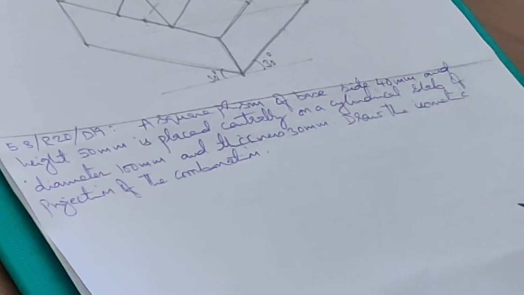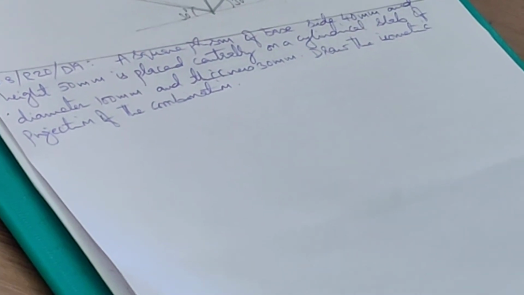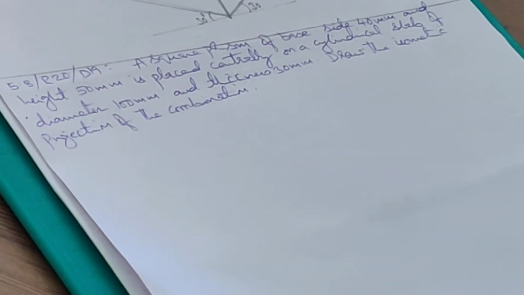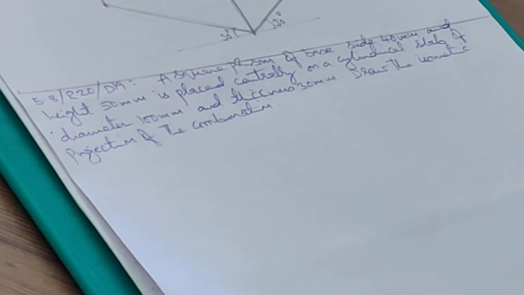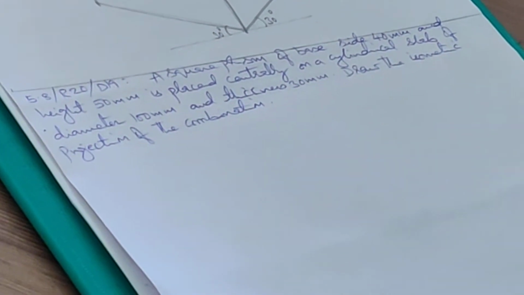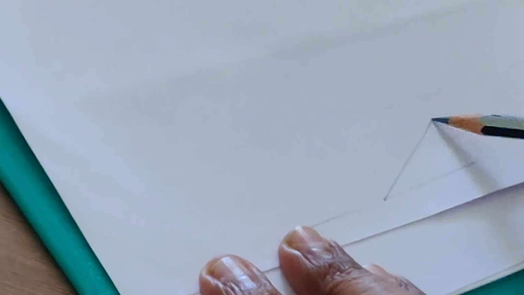So let me start by drawing the cylinder first. The diameter of the cylinder is given as 100 mm, and we assume that the cylinder is resting with its base on HP. Even if it is not given, it is understood. The base of the cylinder is a circle, so I will start by drawing the isometric projection of the base first, in other words, the isometric projection of the circle. I'll start by drawing the isometric axes, both of them inclined at 30 degrees. I'll take ISO 100 here because the diameter is 100. Similarly, on the other axis, you will take ISO 100.